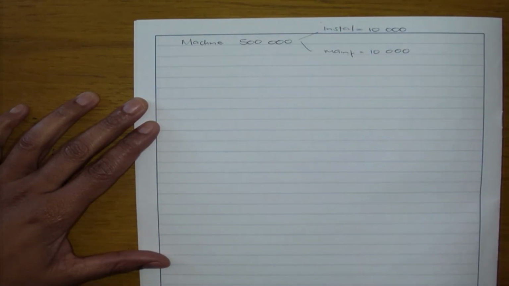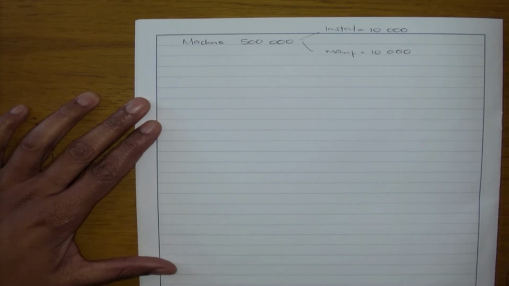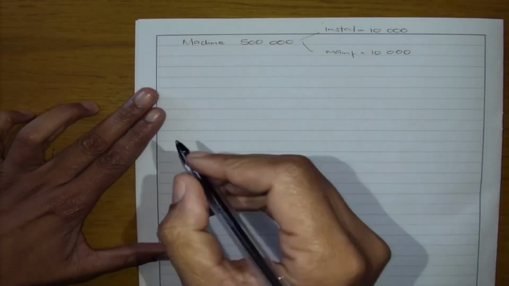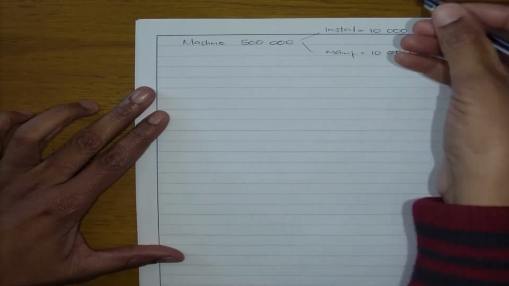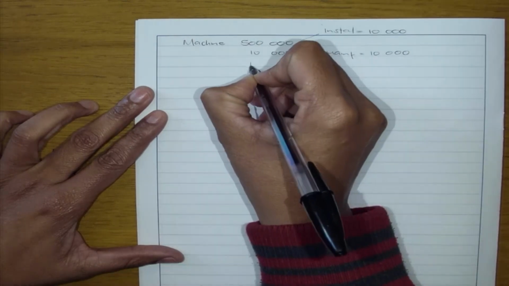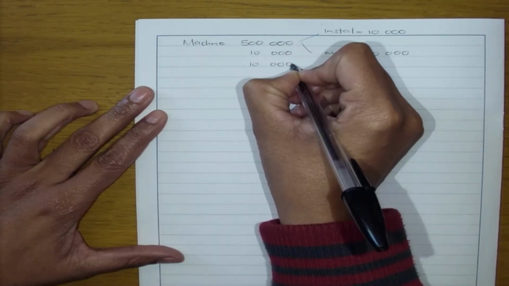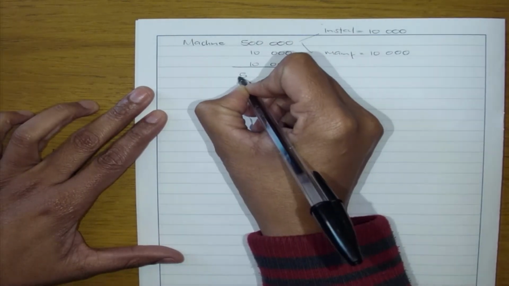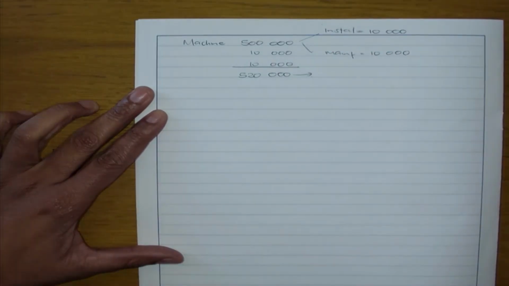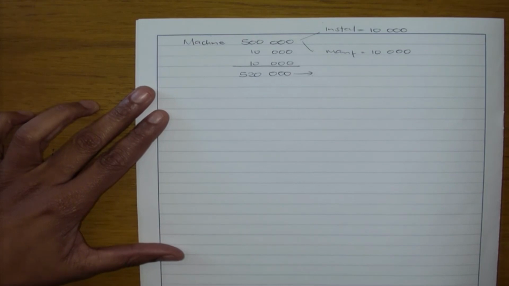Now remember, you can only start depreciating once you can use the machine. So the only time you'll be able to depreciate it is when, 1, you have installed it, and 2, you have done maintenance on it, meaning that you will depreciate the machine on the 520,000.